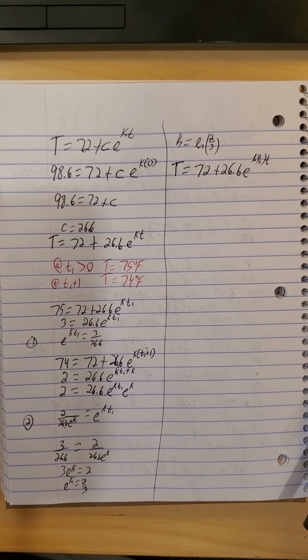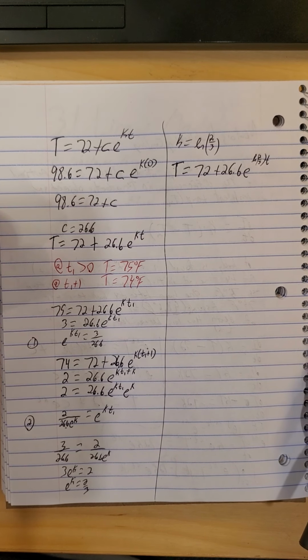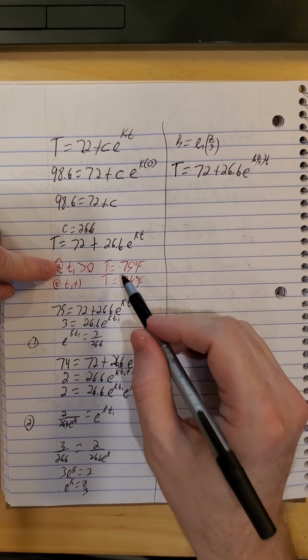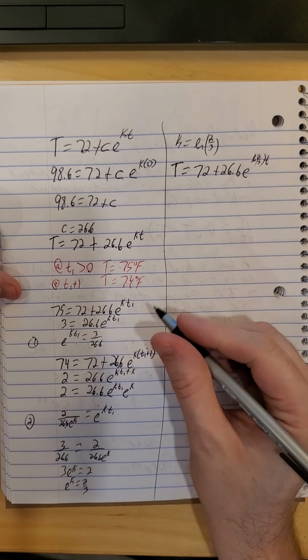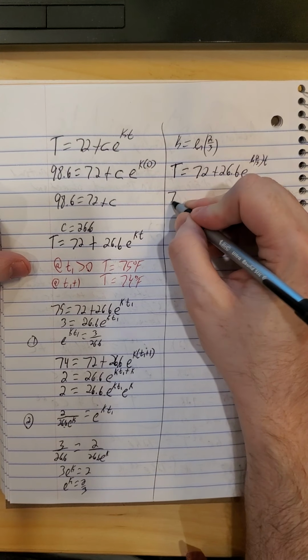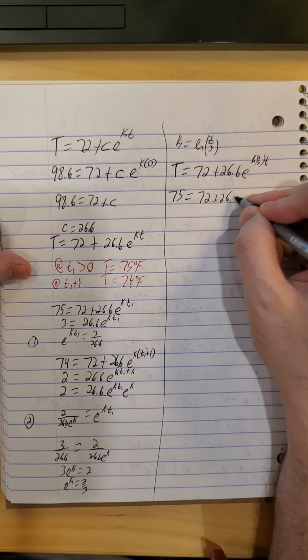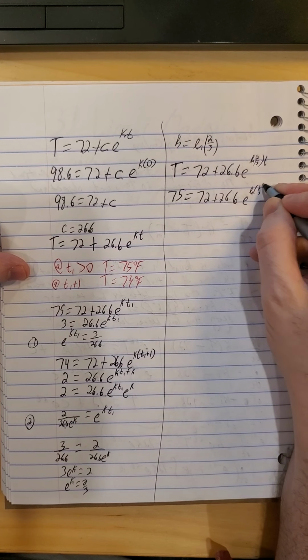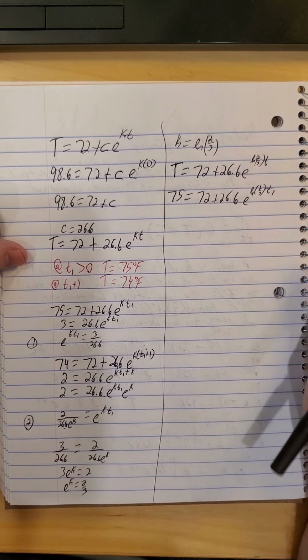Now what we can do is plug this information back in here. Now that we have everything but a time and a temp, we can plug in this temp and find this time. So then 75 is worth 72 plus 26 6/10 e to the natural log of 2/3 times whatever t sub 1 is. So that's our goal.